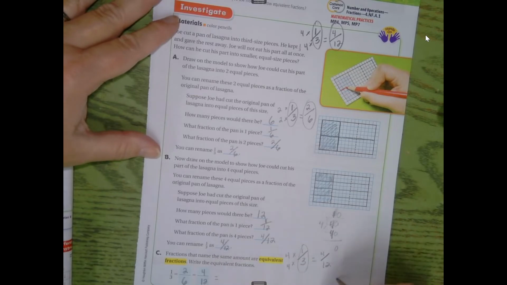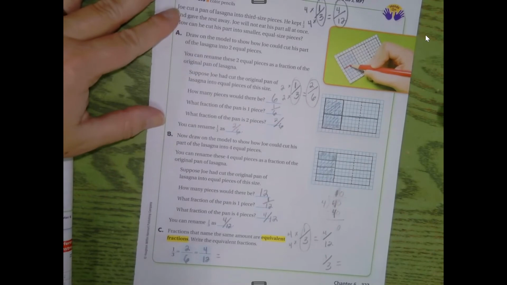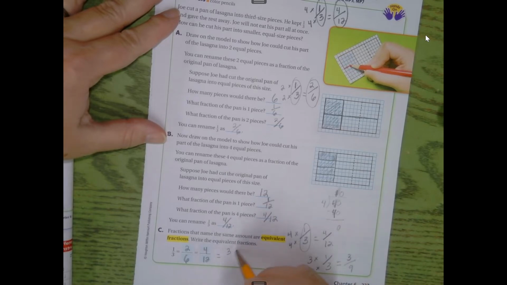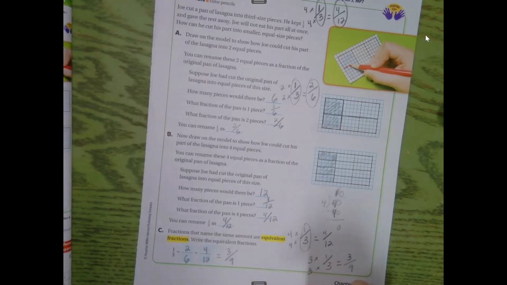I could do another one here. Let's do 1/3 and find an equivalent fraction by multiplying both the numerator and the denominator by 3. 3 times 1 is 3. 3 times 3 is 9. So 1/3 is also equal to 3/9. All right, let's go to page 328.